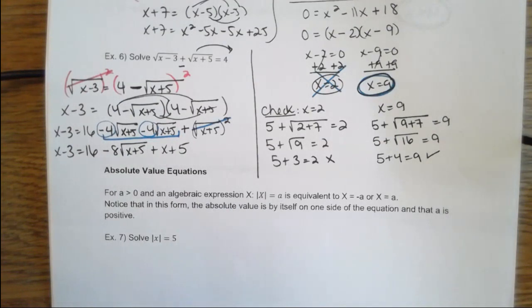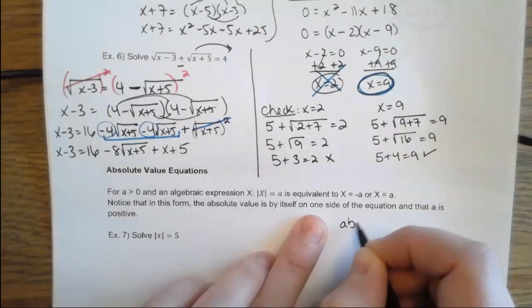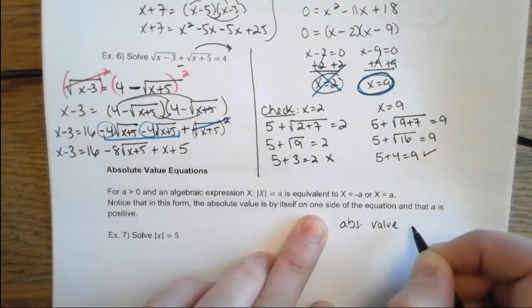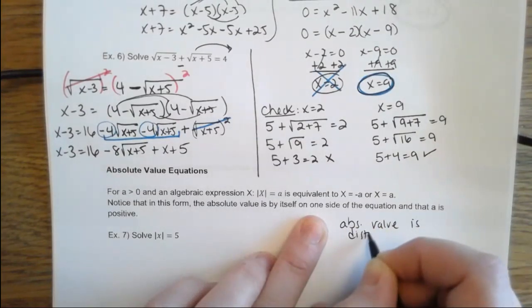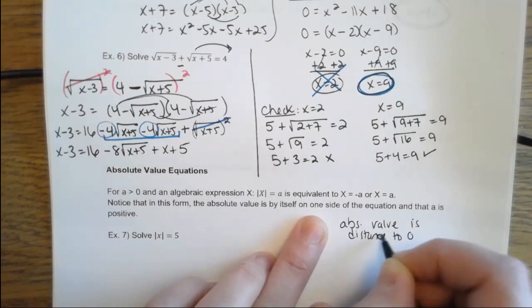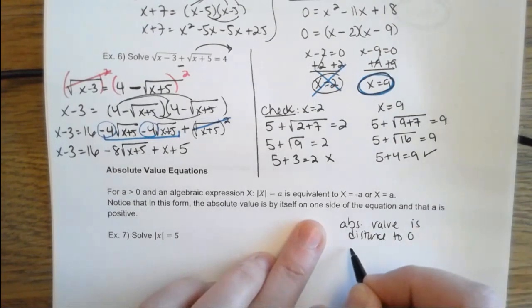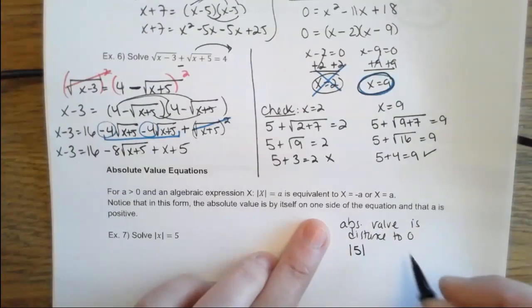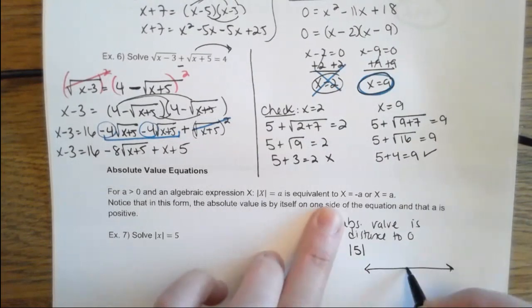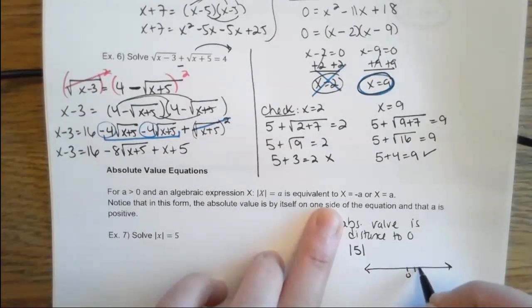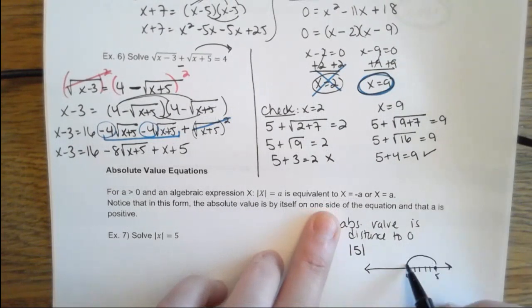So the first thing I want to note is absolute value is just the distance to 0. That's all it is. So for instance, when I say find the absolute value of 5, you're literally asking yourself on a number line, 1, 2, 3, 4, 5, how many spots away is 5 from 0?